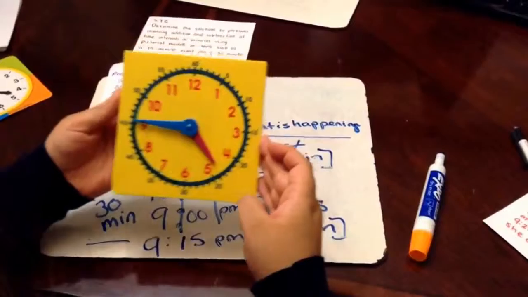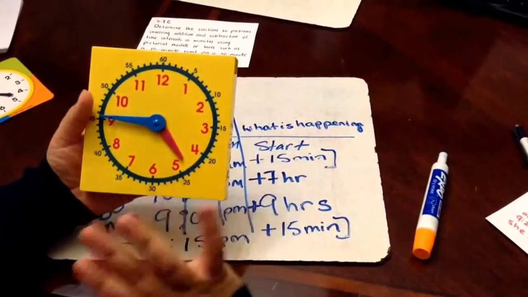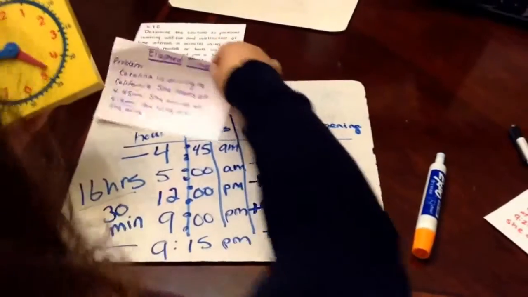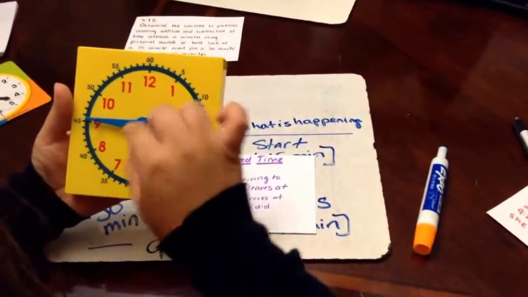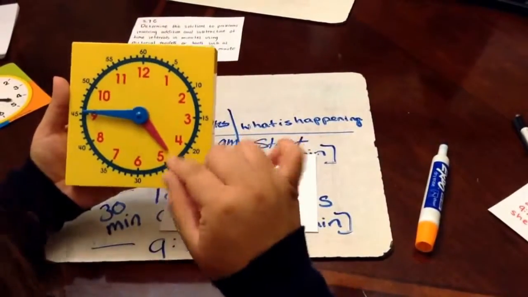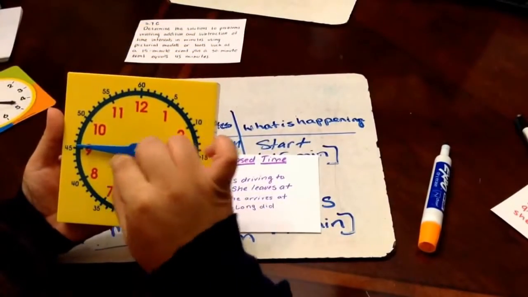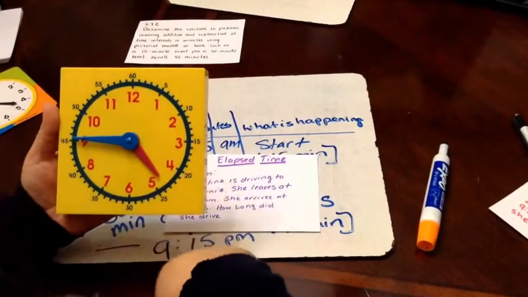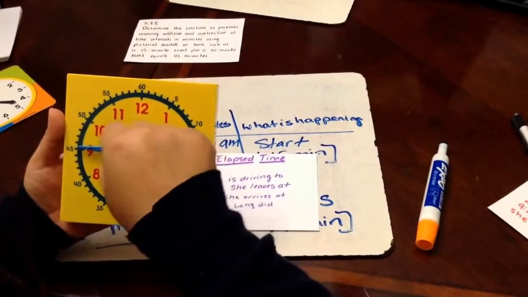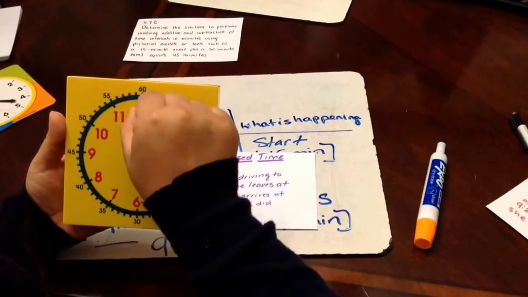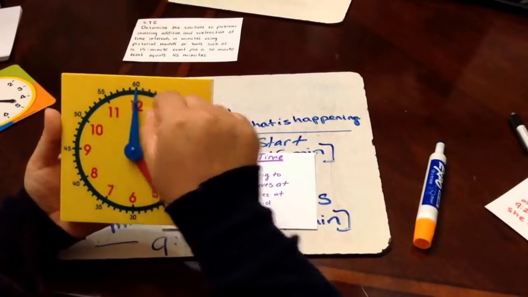So we can also do it using an analog clock, right? So our starting time was 4:45. We're at 4:45, and we know that 15 minutes will take us to the next hour. So 5, 10, 15, and that's 60.